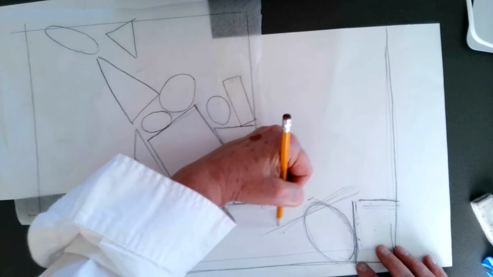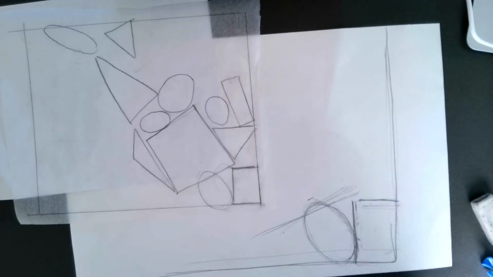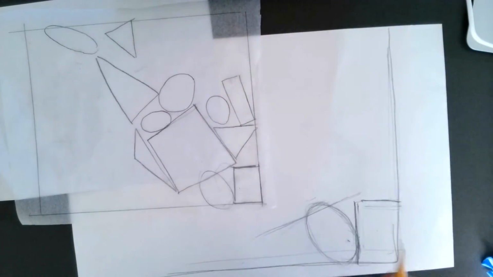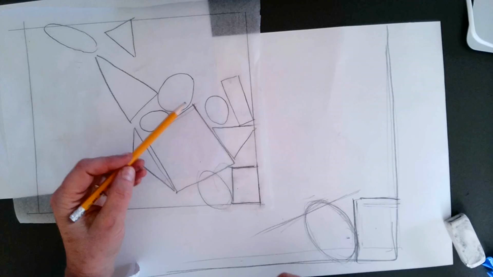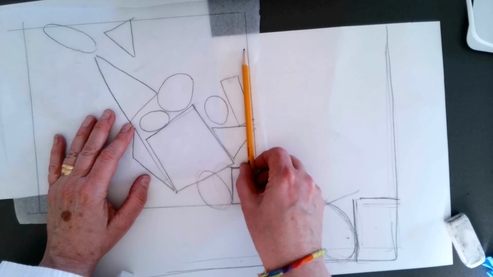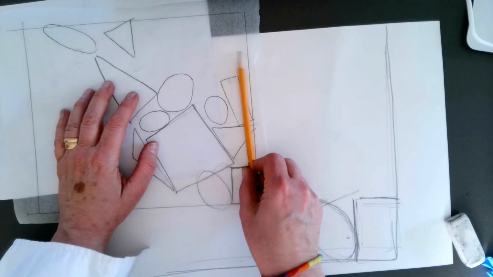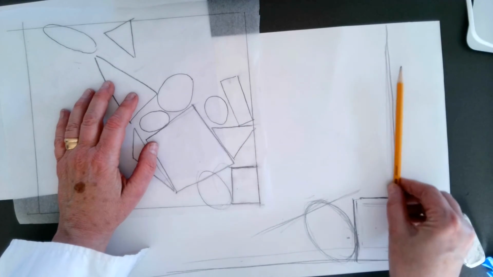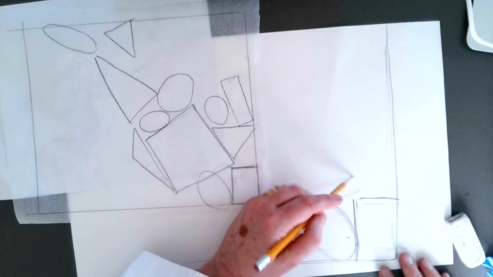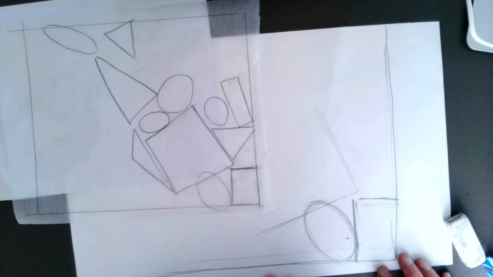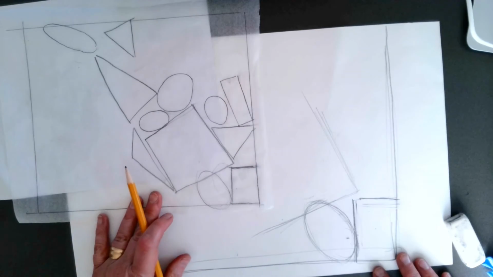I'm already off somewhere, but I'm not discouraged because it's all about correcting mistakes. Okay? And now I can look at this angle. I'm going to take my pencil and I'm going to tilt it along this angle. So about like that. And I'm going to try to recreate that in my drawing. So you can't see my head, but I am looking back and forth, okay?